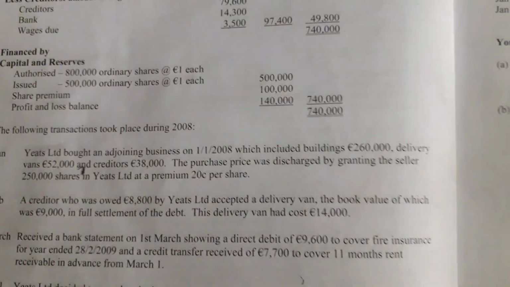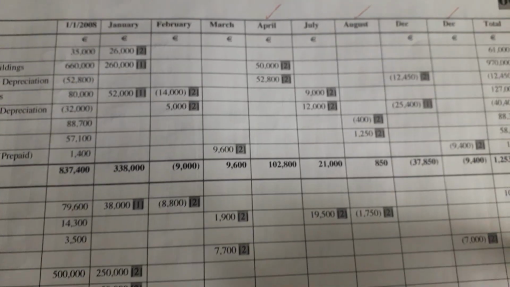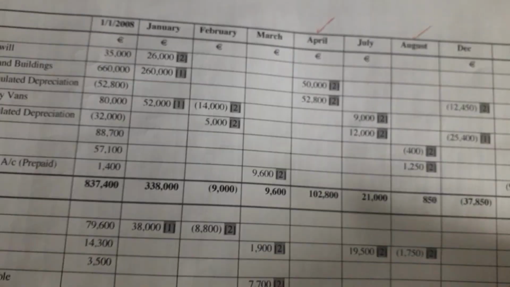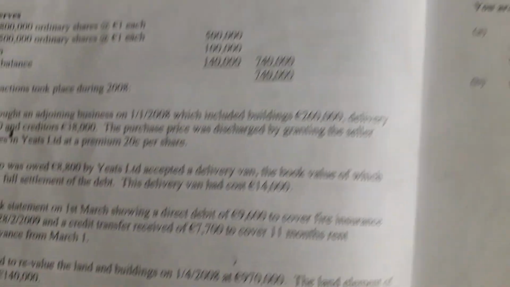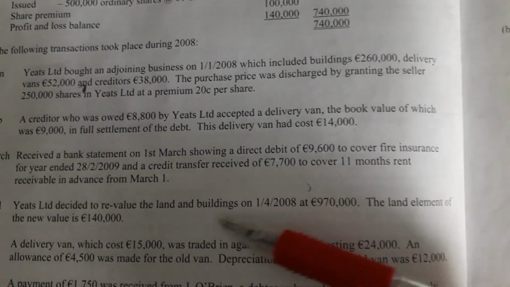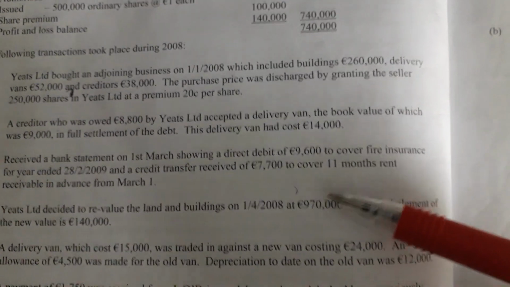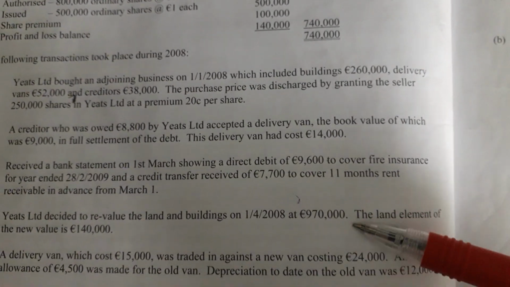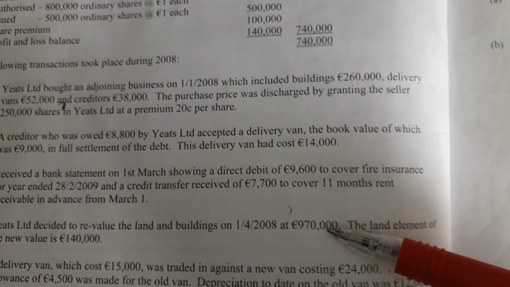So in order to help me, and rather than writing it all out again, I actually have the solution here. So I'm just going to go through the figures in the solution. So the first thing to say about that April one is Yates decided to revalue the land and buildings at this. So wanted to bring the land and buildings value up to 970,000.